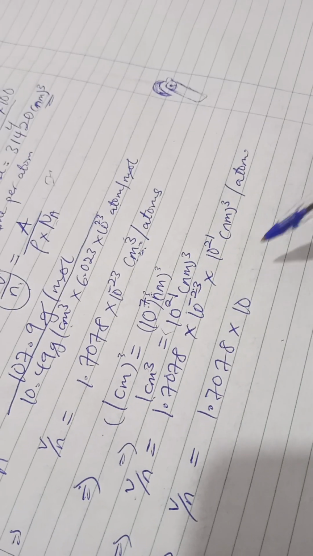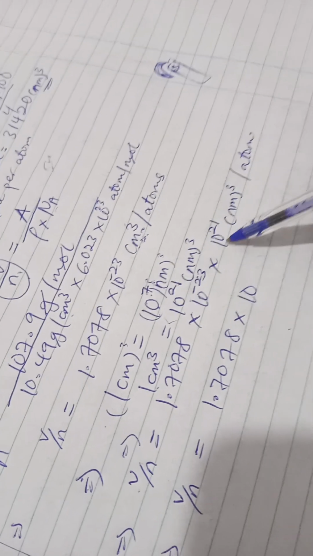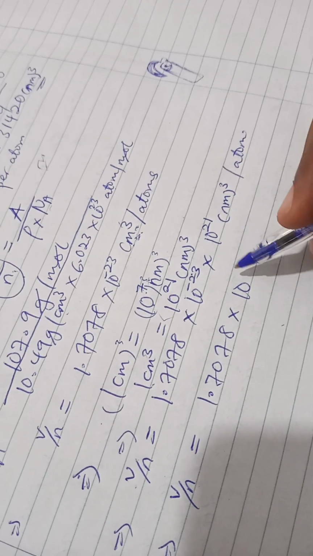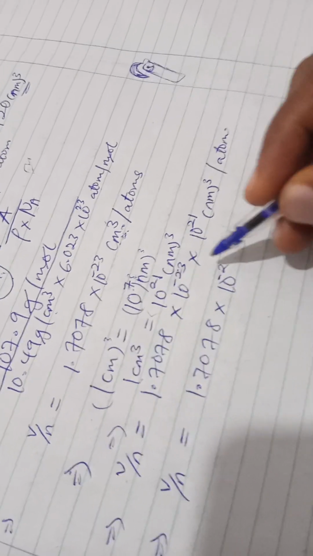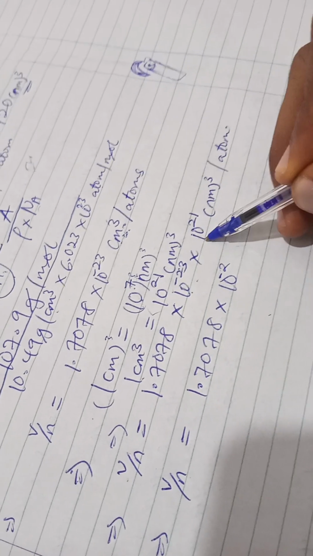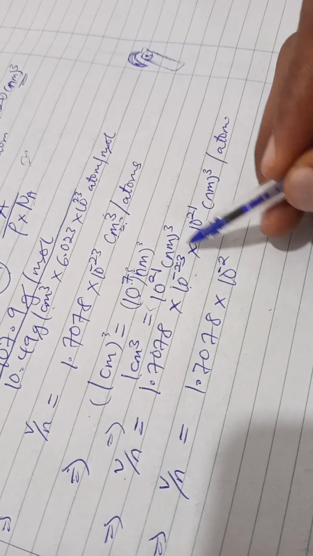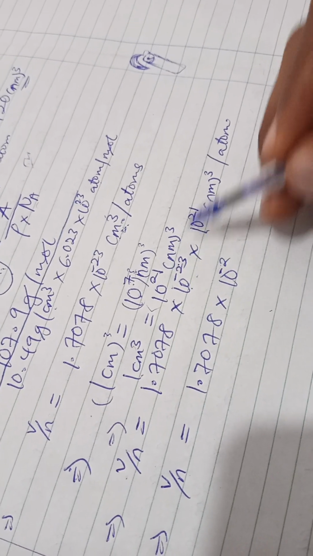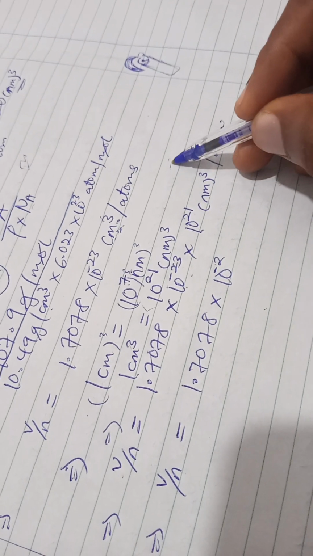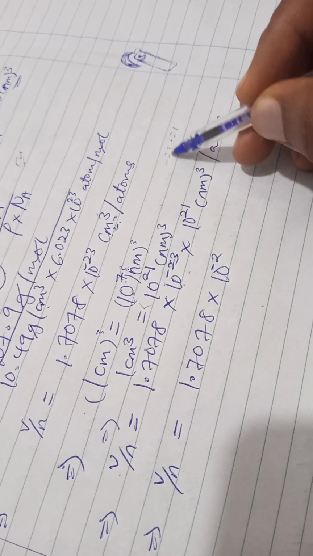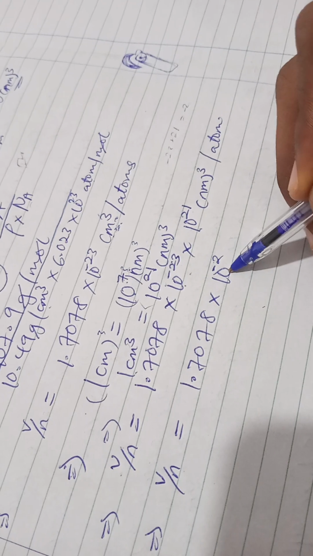So we can simplify what we've done to 10 to the power negative 2 because the bases are the same. So we can add the exponents. You have negative 23 plus 21. Negative 23 plus 21, you're just going to get negative 2. So that is it here.